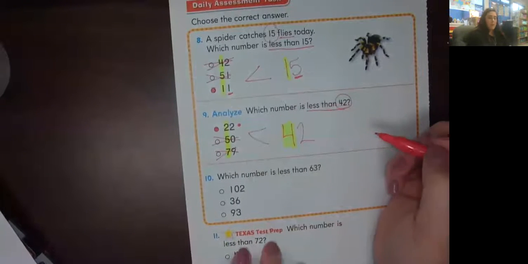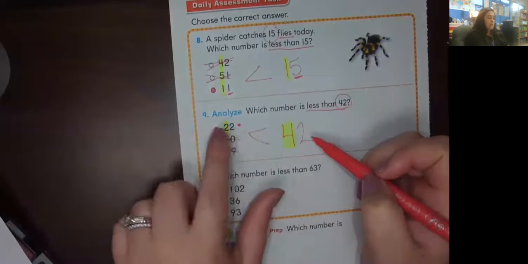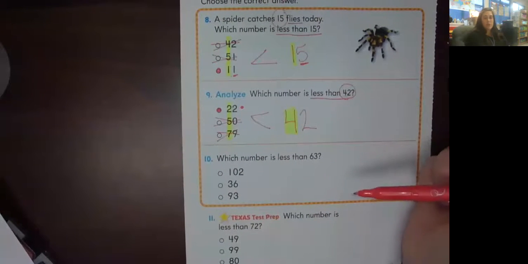And I'm going to draw my alligator mouth. It's open to the 42 because 42 is bigger than 22. And that's what we were looking for, a number that was less than 42. All right, the next one, it wants to know which number is less than 63. Less than 63. So a number that is smaller than 63.